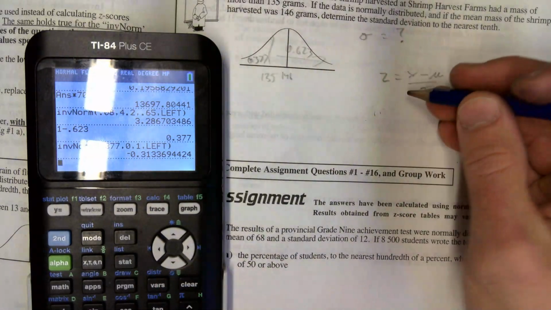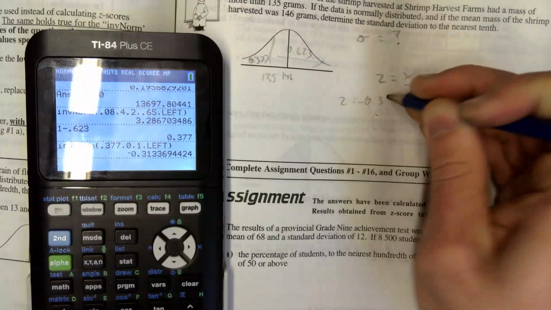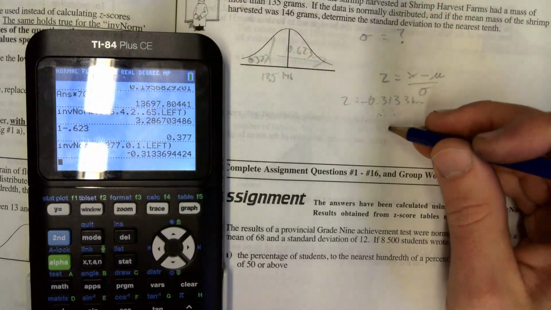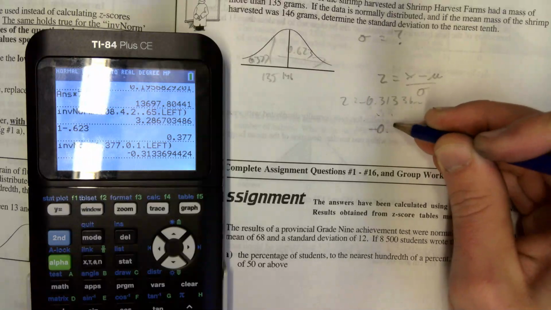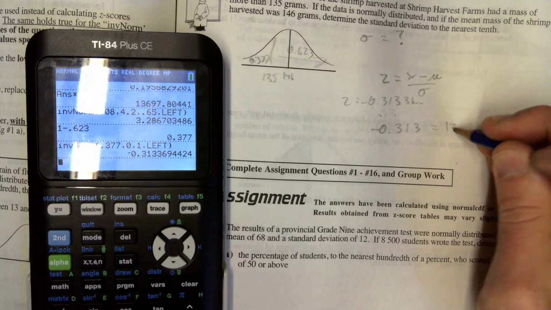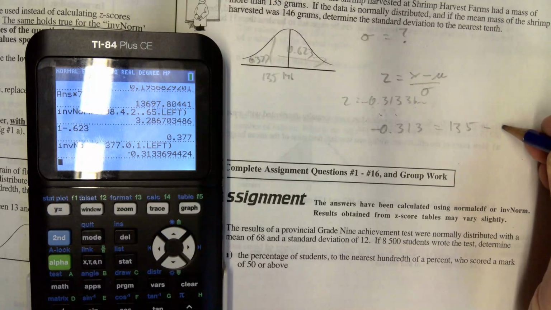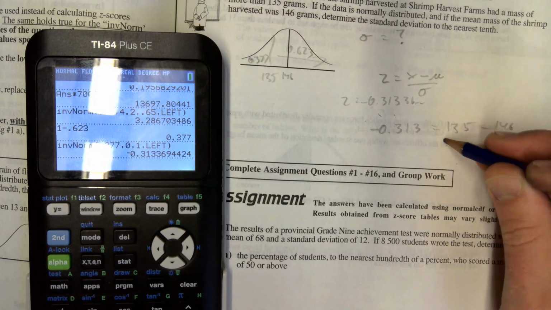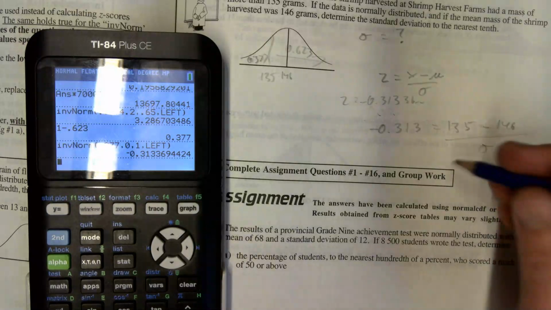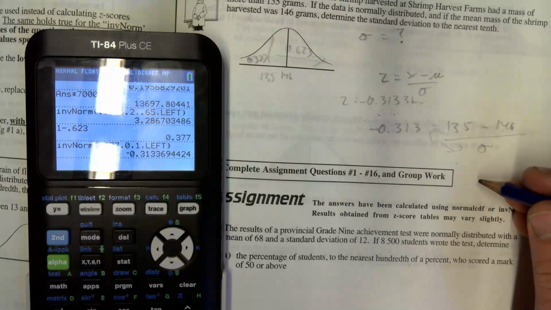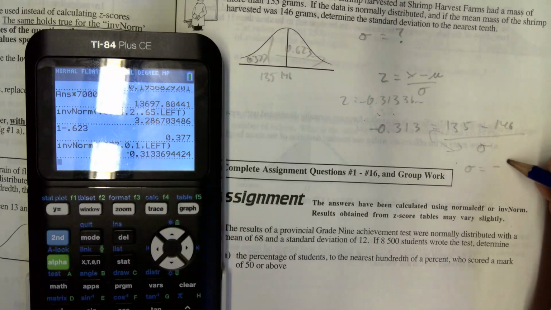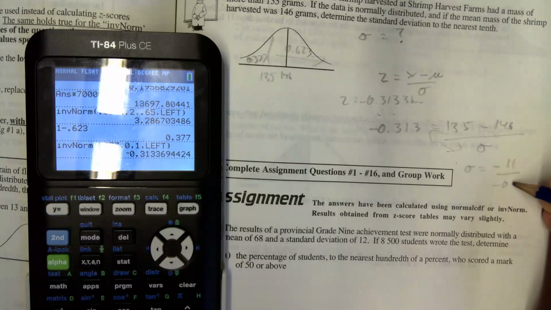So this Z-score is equal to negative 0.31336, and so on. So negative 0.313, probably enough, equals X, 135, minus mu, 146, all divided by sigma, which I don't know. So to find this, sigma equals negative 11 over negative 0.313.